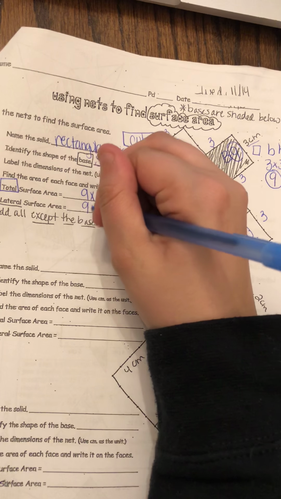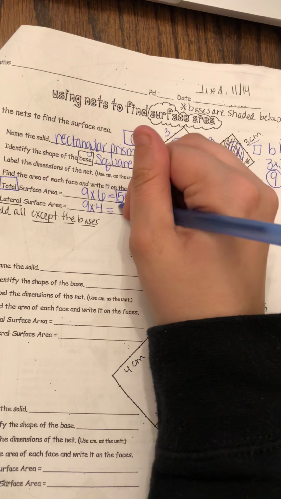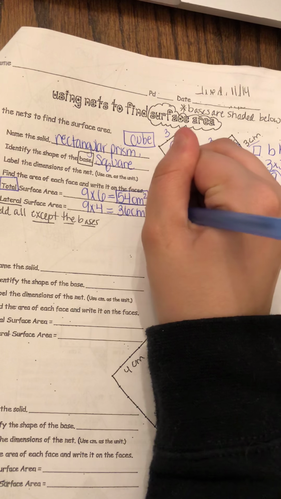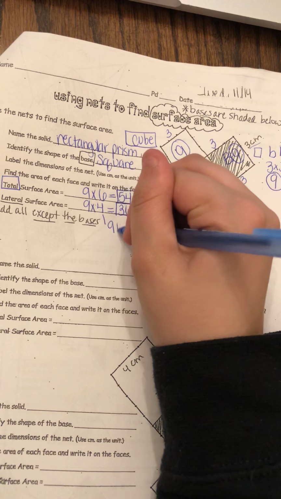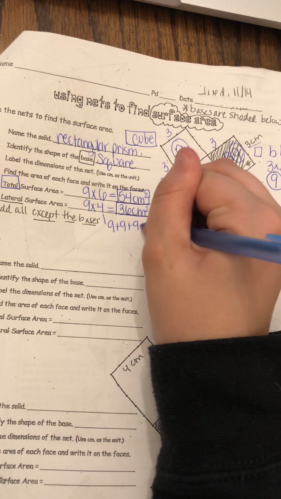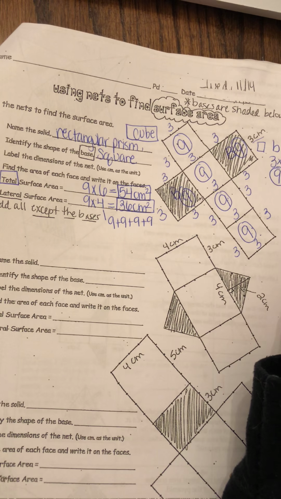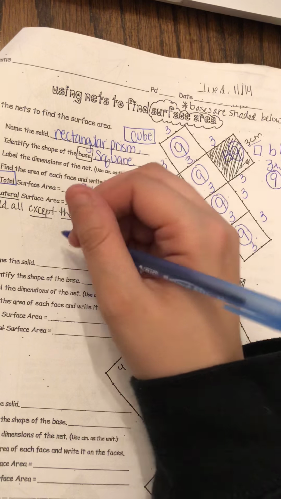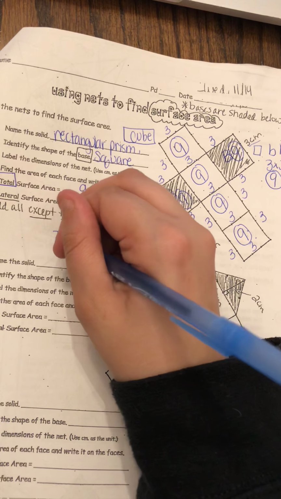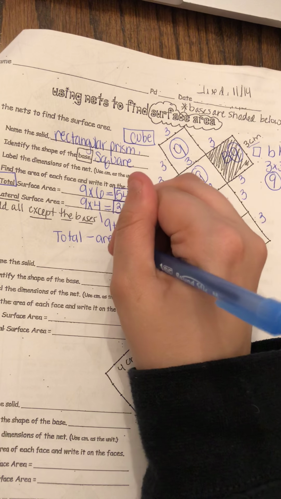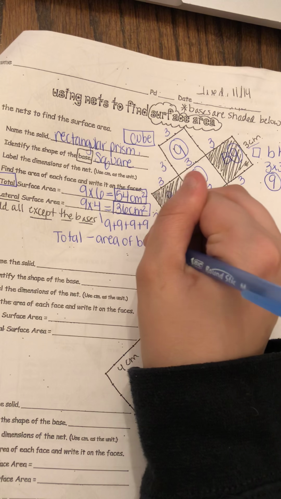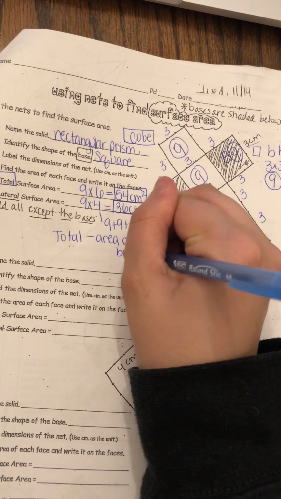So I know I'm going to do 9 times 4 equals 36 centimeters squared. Or you could have done 9 plus 9 plus 9 plus 9. So to find the lateral, you can just do total minus the area of both bases.